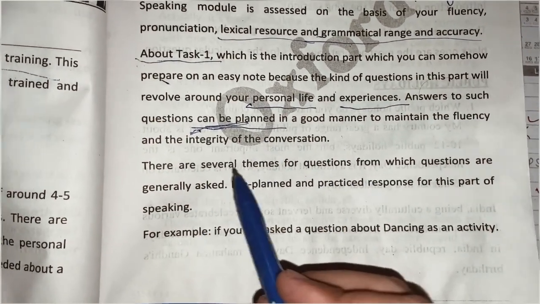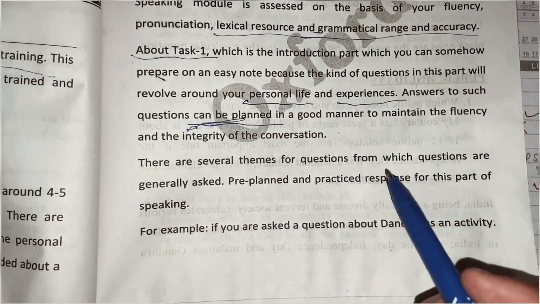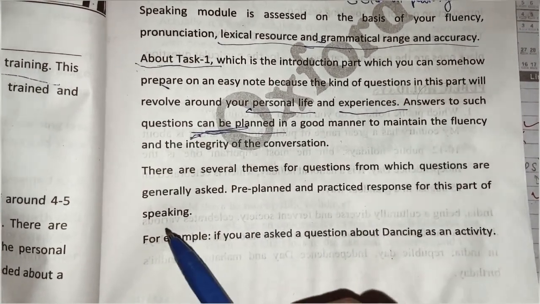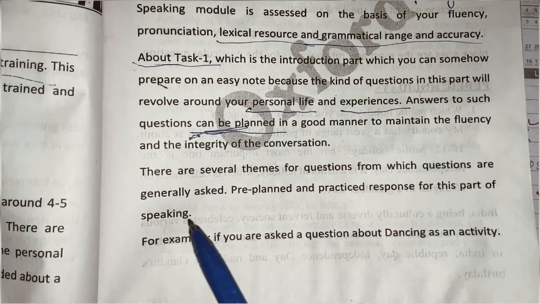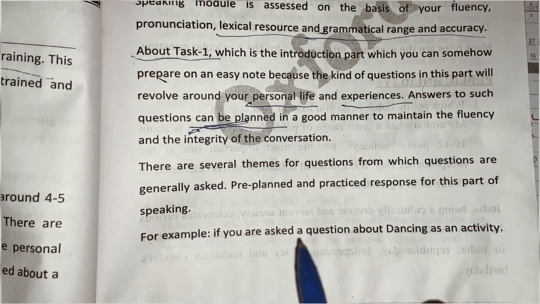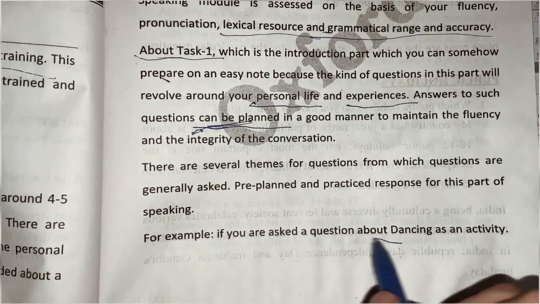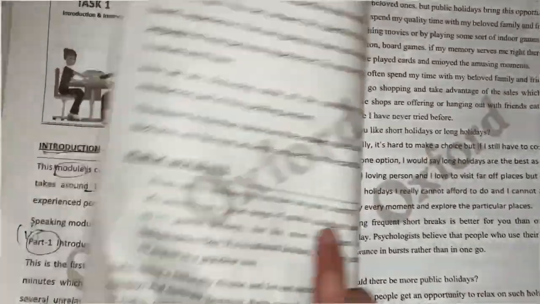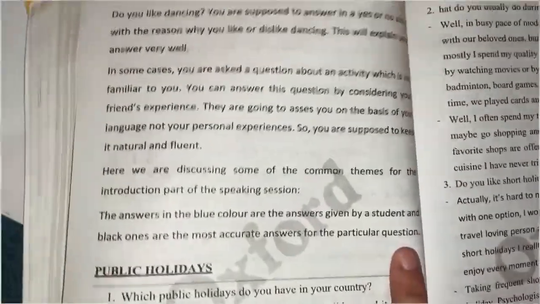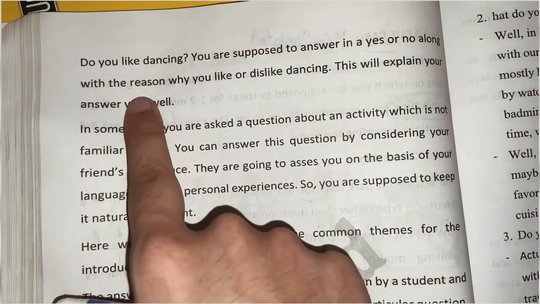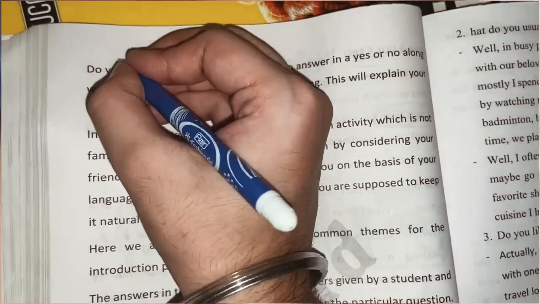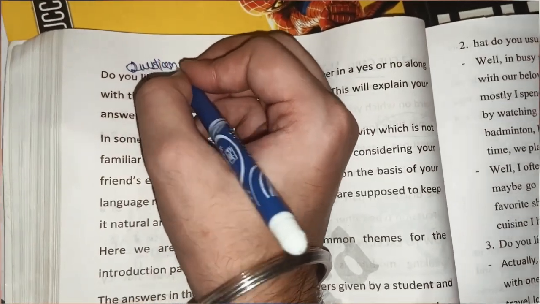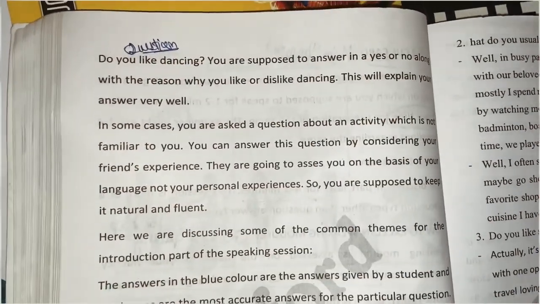You will answer based on your preferences, like speak the truth. If you like dance on your personal basis, then say yes. If you don't, you can say no. It is your choice to say yes or no. You should always speak the truth here, because you don't have to face difficulties in the further questions. You're supposed to answer this yes or no along with the reasons, so this will explain your answer very well.